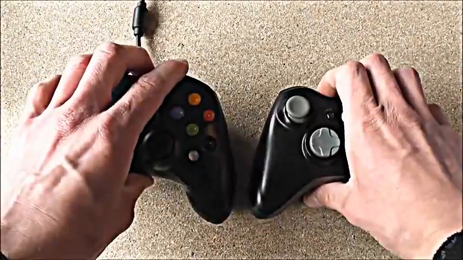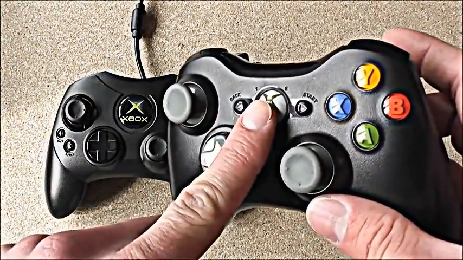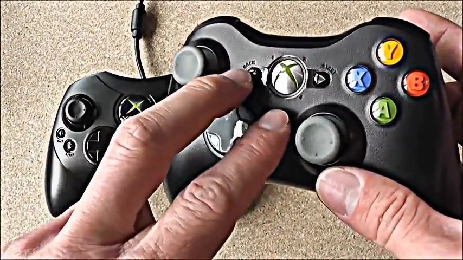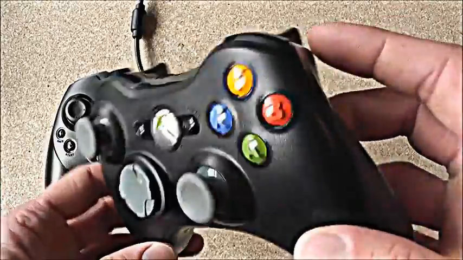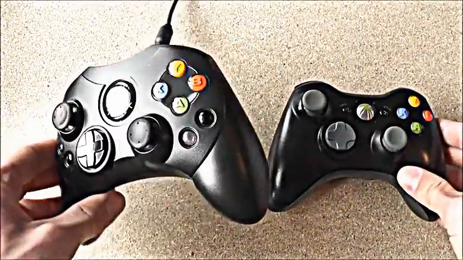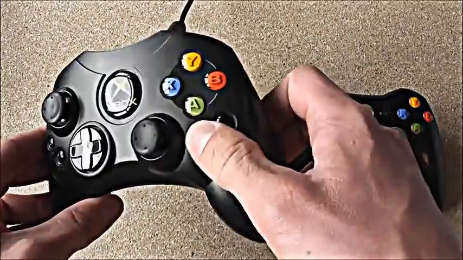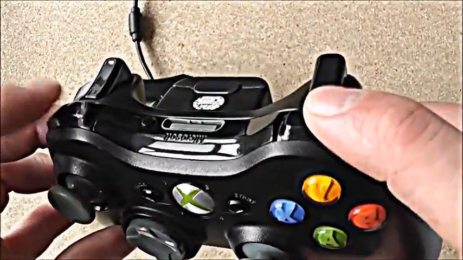But the 360 has some additions, so you've now got a guide button, you've got your LEDs as well to tell you what player you are, and your back and your start button are still there but they've been moved up to the centre. And unlike the original Xbox where you've got your black and your white buttons, you've now got bumper buttons or shoulder buttons here.